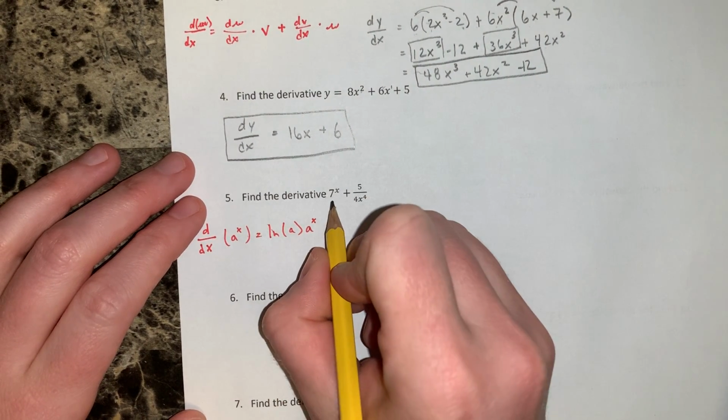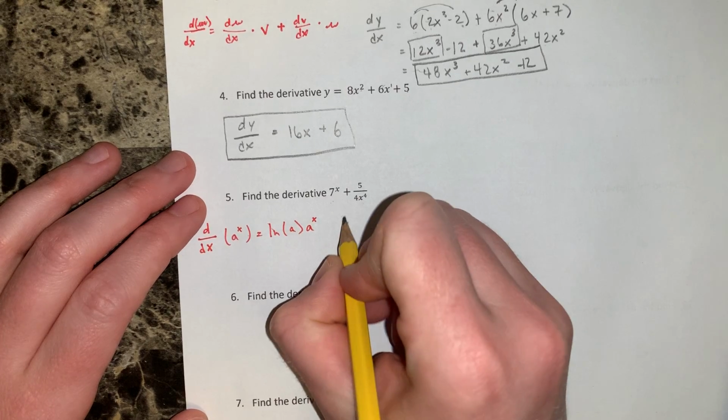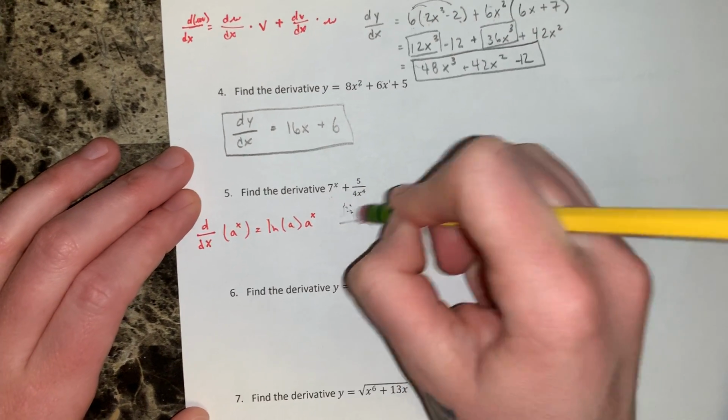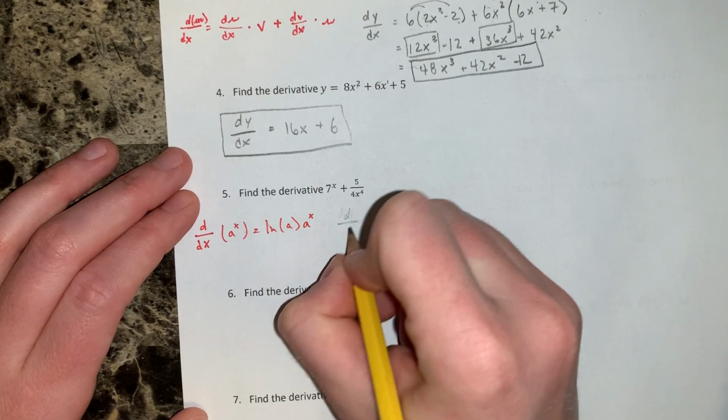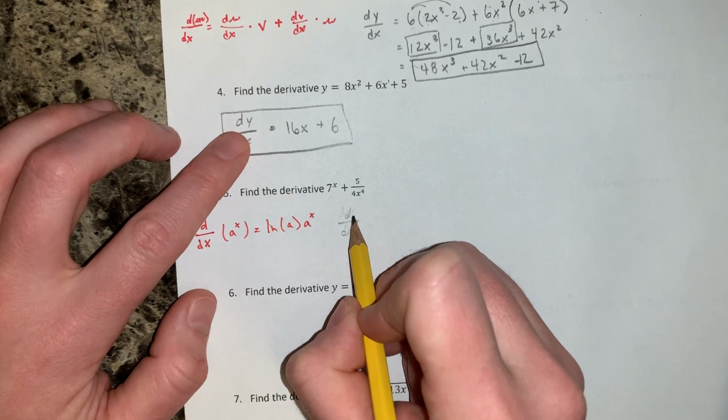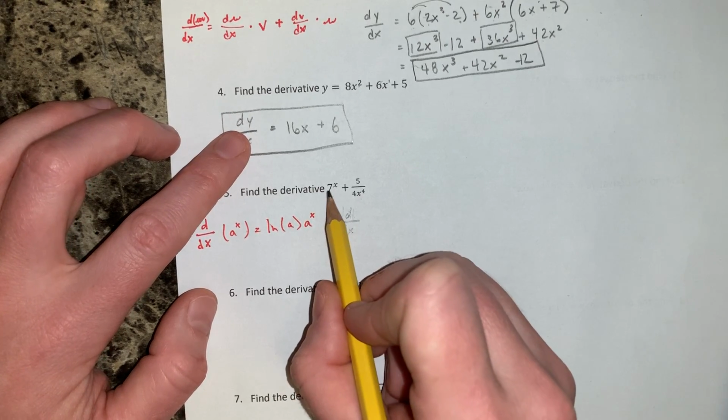Okay, so we're going to focus on the 7 first. So the derivative, so d over dx. And so the reason why this one's a d instead of a dy like we had up here is because it doesn't say what it's equal to.